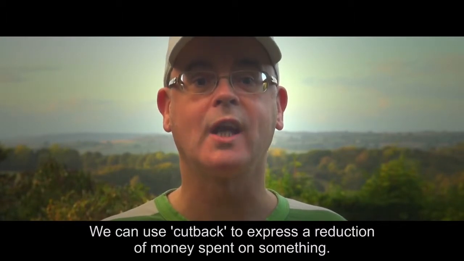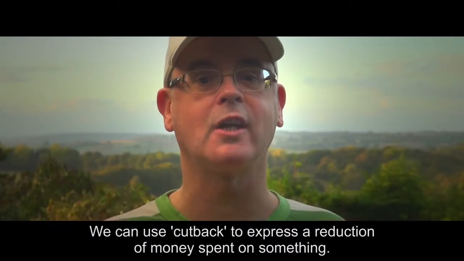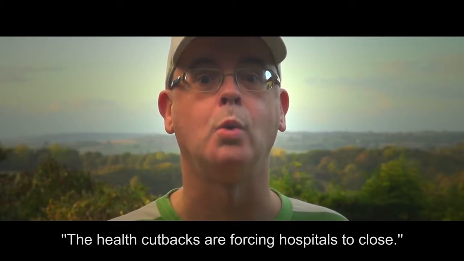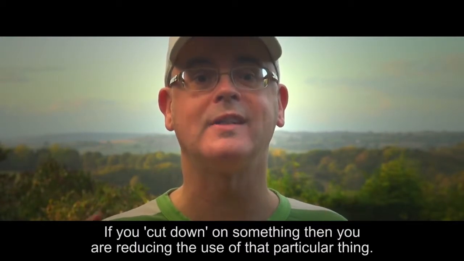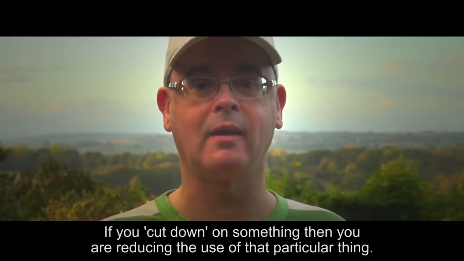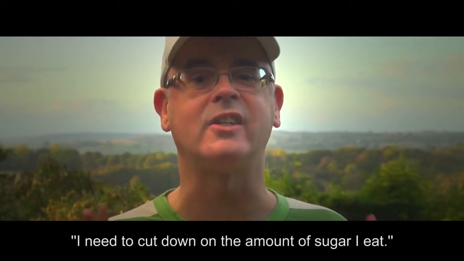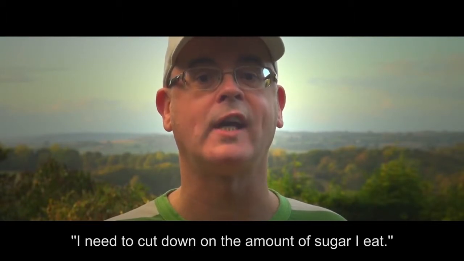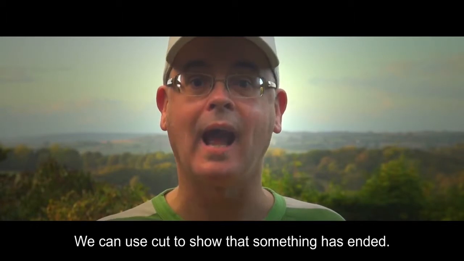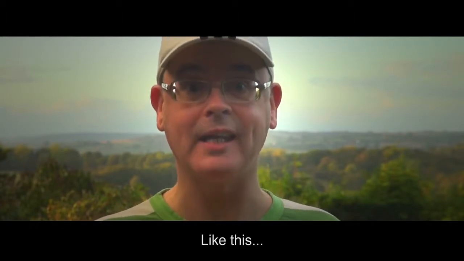We can use cutback to express a reduction of money spent on something. The health cutbacks are forcing hospitals to close. If you cut down on something, then you are reducing the use of that particular thing. I need to cut down on the amount of sugar I eat. We can use cut to show that something has ended. Like this. Cut.